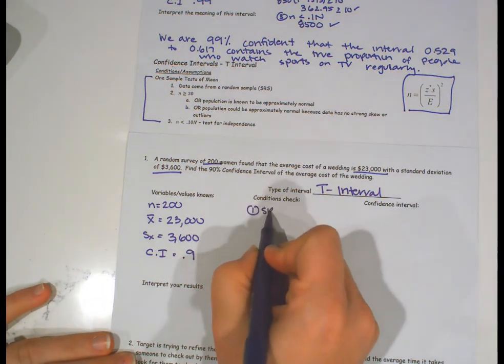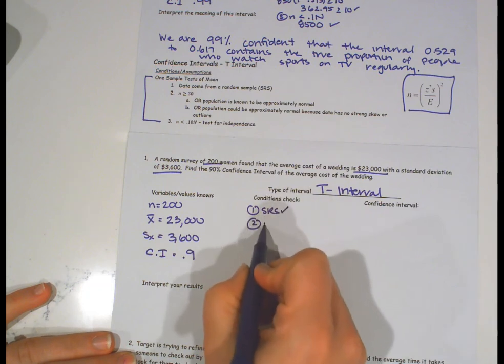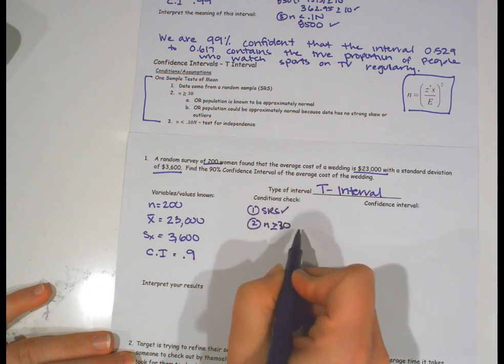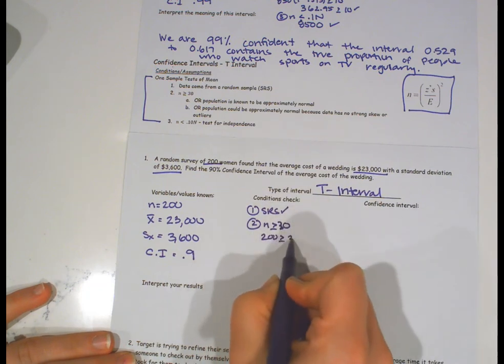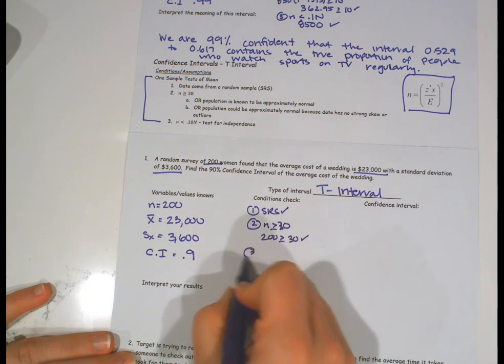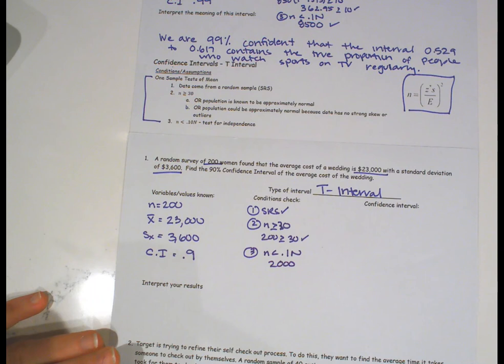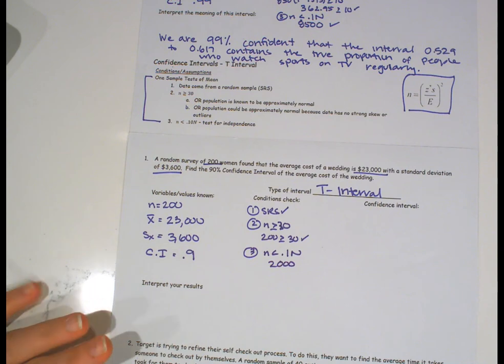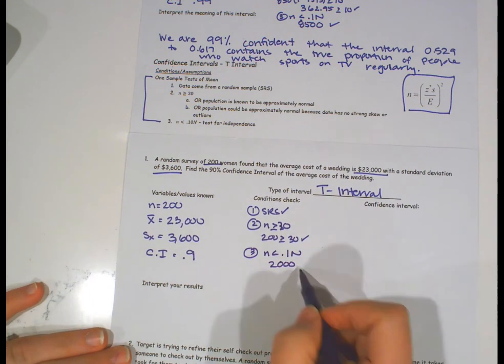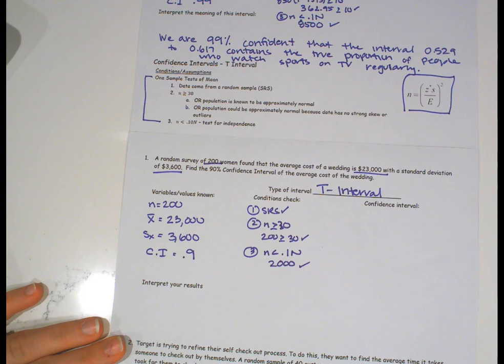We're running a simple random sample. Our N value is greater than 30, right? 200 is greater than 30, so we're good. And then we want to know that our N value, right? It's reasonable to assume that there are more than 2,000 women that have ever gotten married. So that is our test of independence.